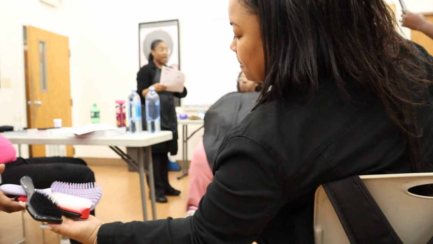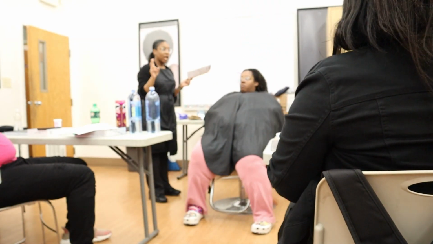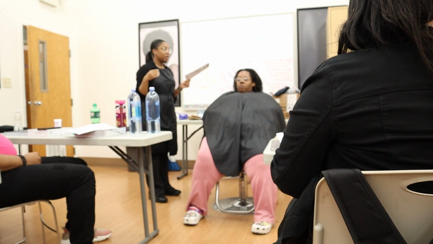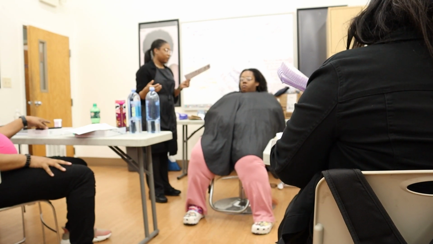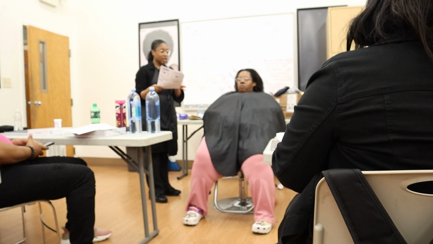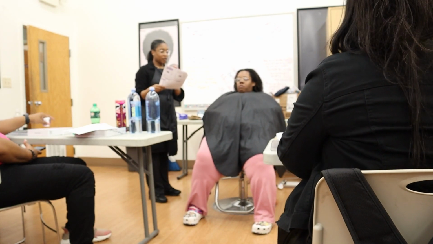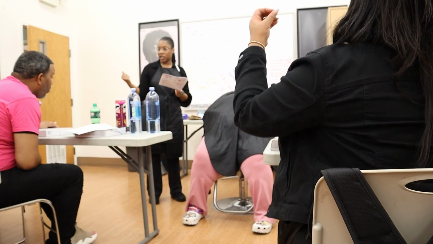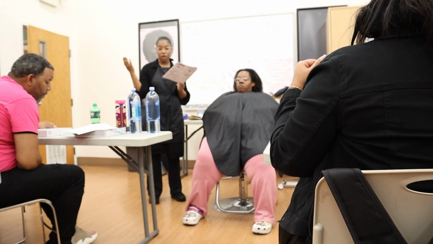And then the curl defining methods. In the book, they were saying freehand is what they was calling it, and they didn't really break down different ways to define the curls when you're doing freehand. So one of the first methods for defining your curls is raking. And raking is pretty much finger detangling. So combing through your hair with your fingers, that's called raking.